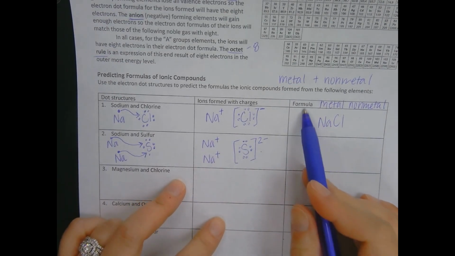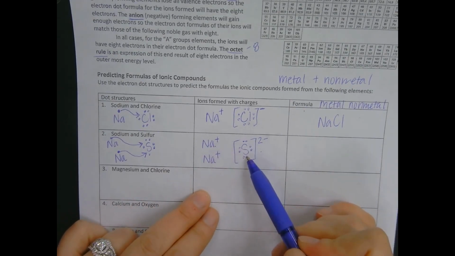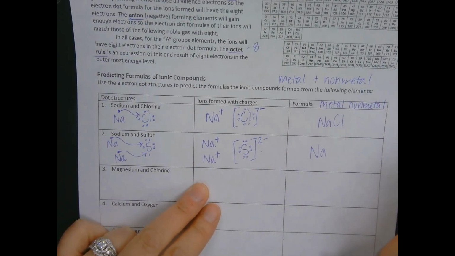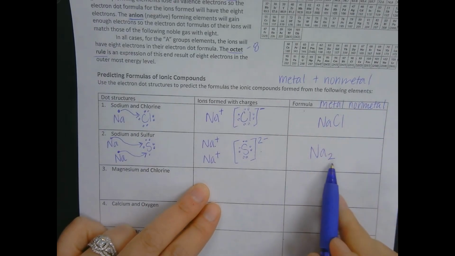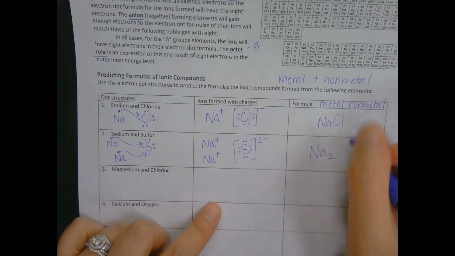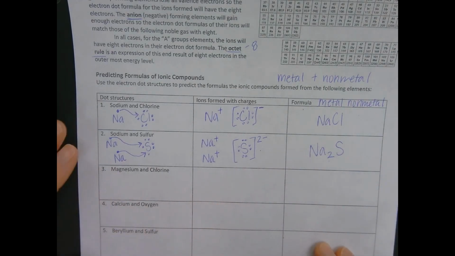So if I write this as a formula, I have 2 Na's and 1 sulfide ion. So I'm going to say Na, because that's my metal, and I have 2 of them. So I'm going to add a 2 as a subscript, indicating that I have 2 sodium ions and sulfur, Na2S. All squished together, no spaces, no commas.